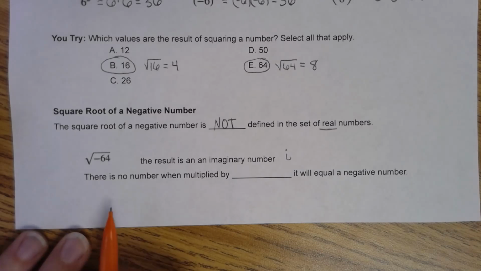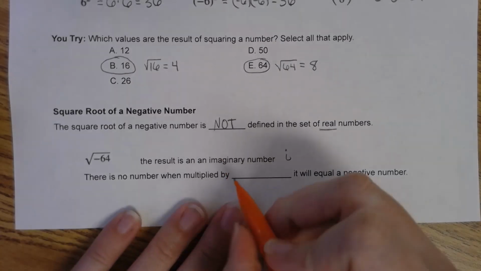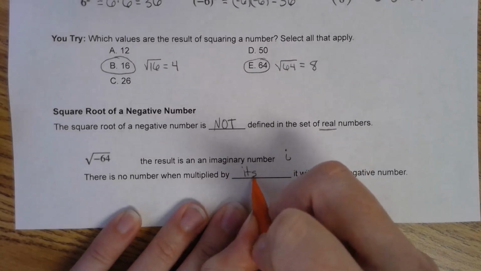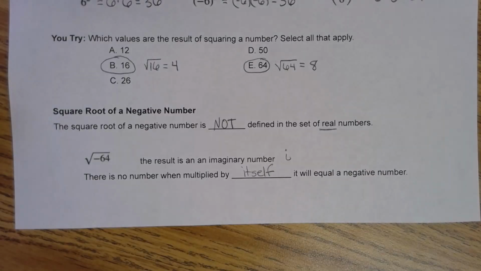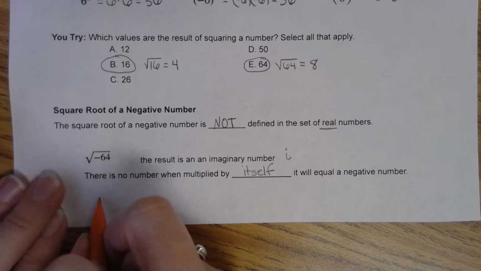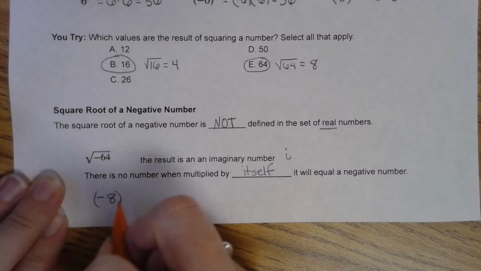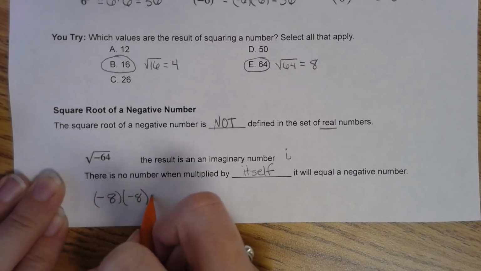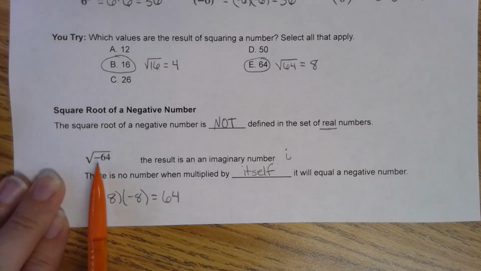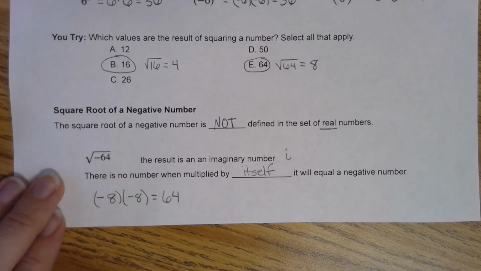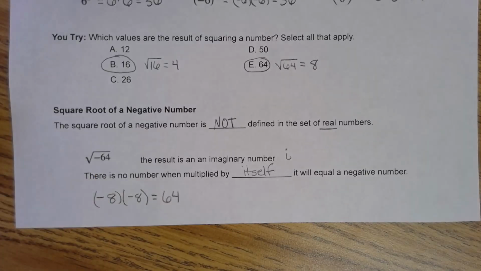There is no number that, when multiplied by itself, will equal a negative number. We can't even use negative 8, because negative 8 times negative 8 will equal positive 64. So do not get confused and think that the square root of negative 64 even equals negative 8. That is not true.